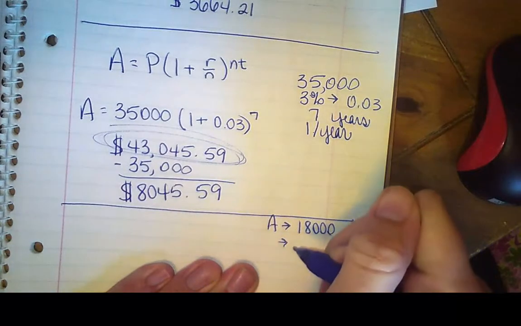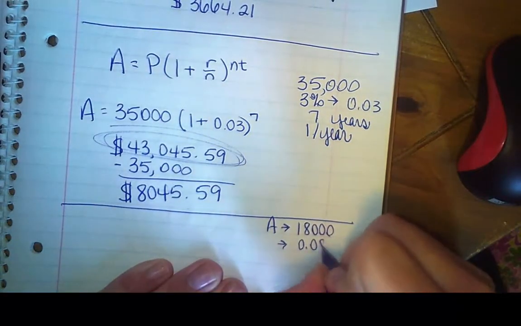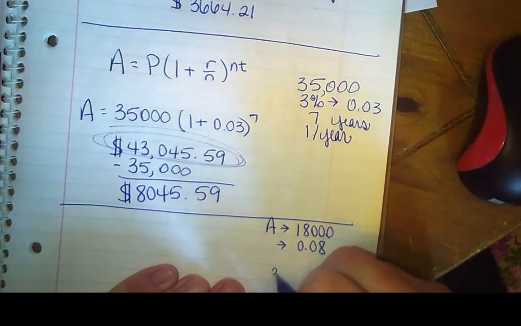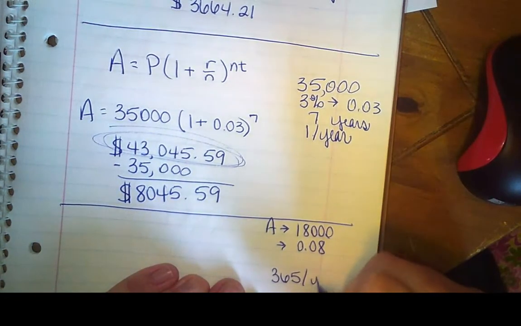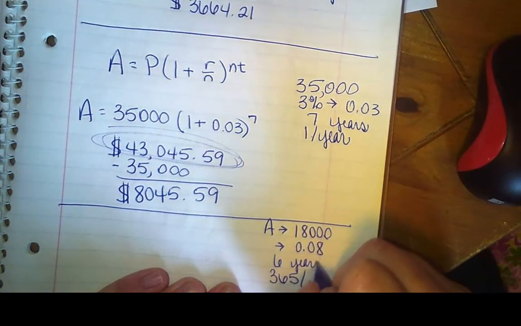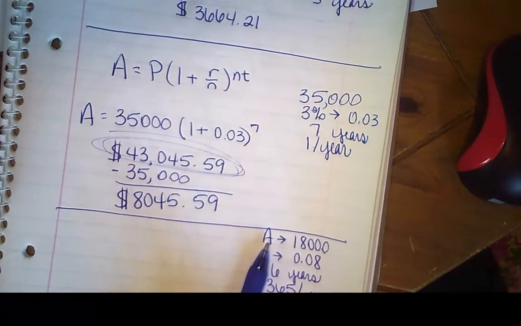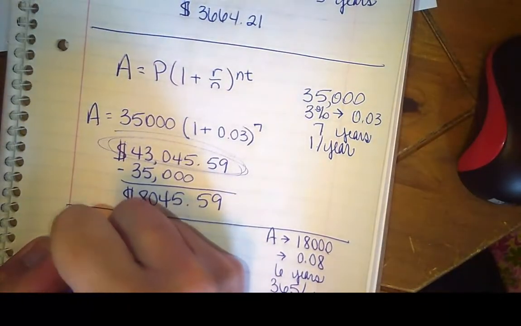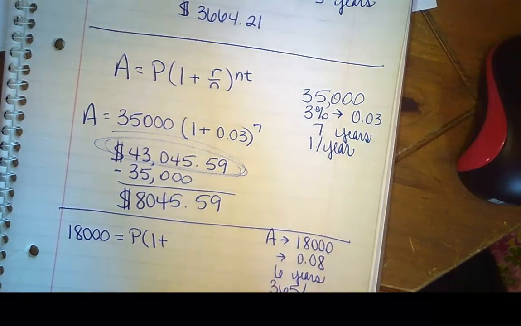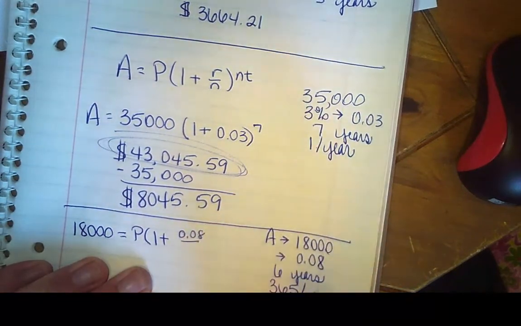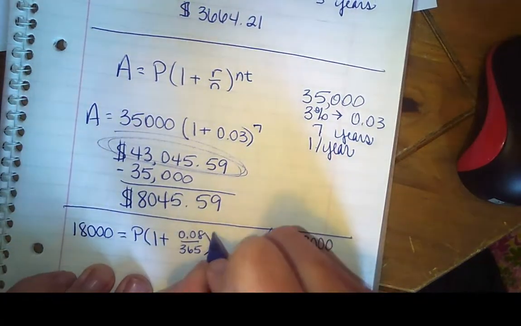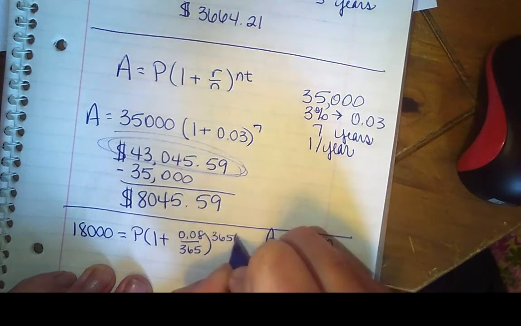I do know that my interest rate was 8% per year, so my rate is 0.08. I know it's compounding daily, and I know that I did it for 6 years. So again, I am solving for P. So I have 18,000 equals P times 1 plus R over N, which is 365, raised to the NT. So that's 365 times 6.